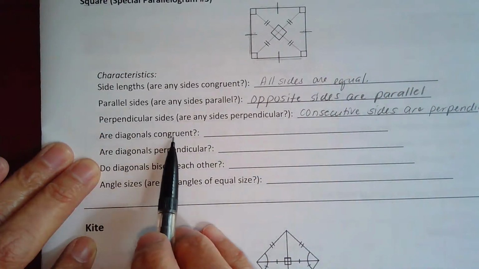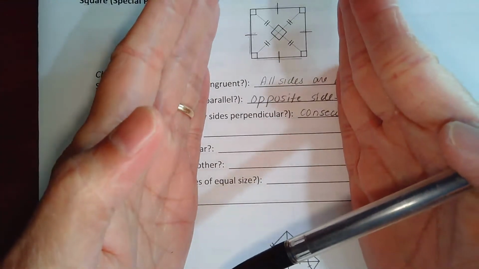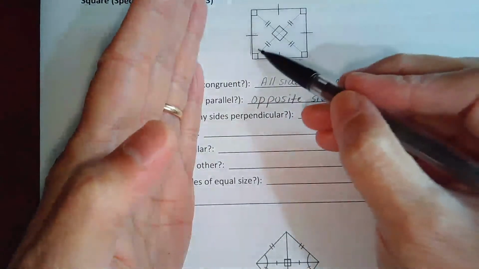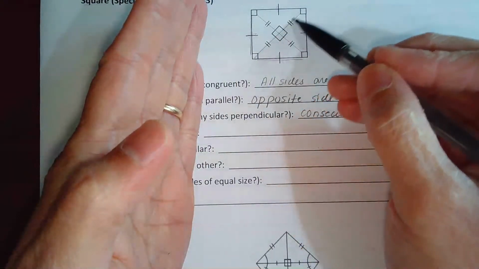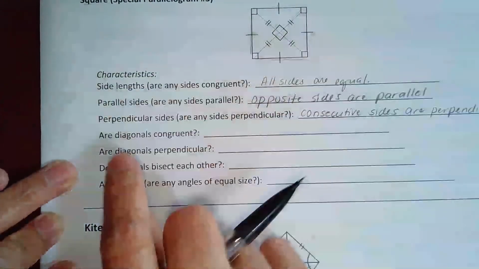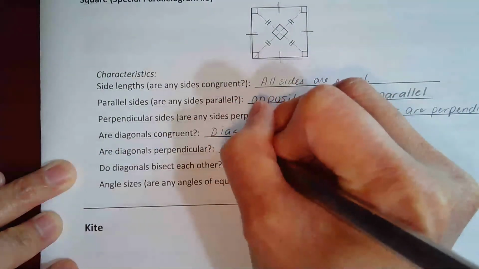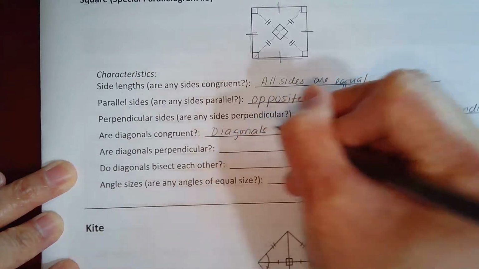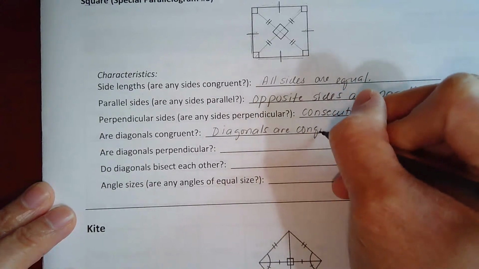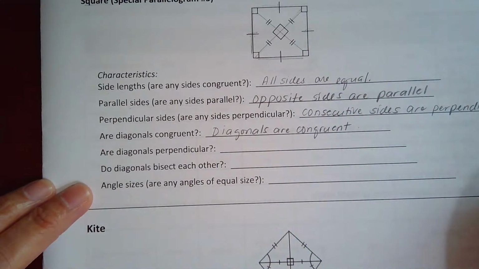Are diagonals congruent? Okay, this is kind of interesting because if it's 90 degrees, there's no tilt on either side. So that means this diagonal here and this diagonal here are equal to each other. So diagonals are congruent. Yes, they are.